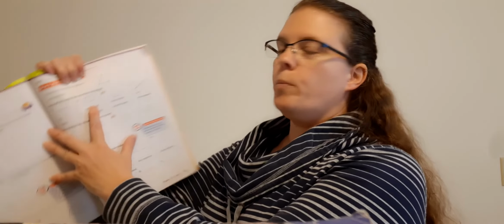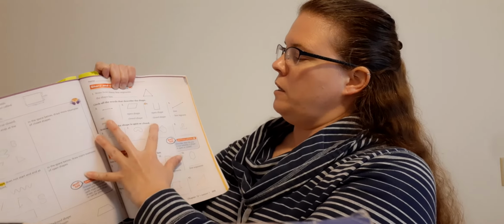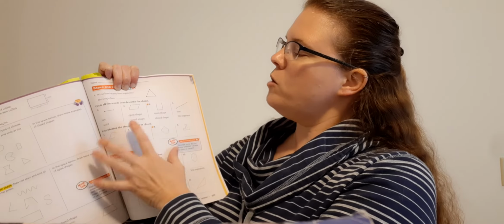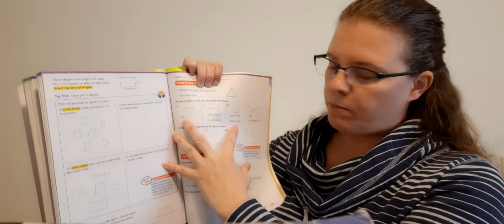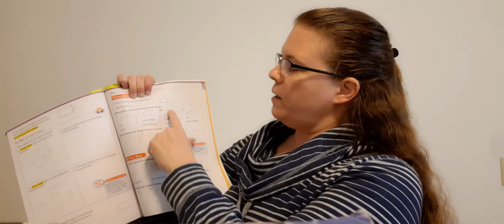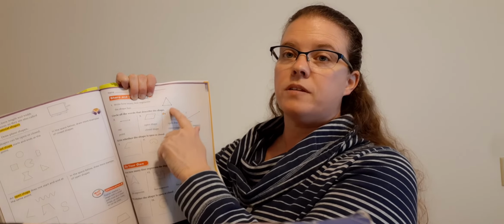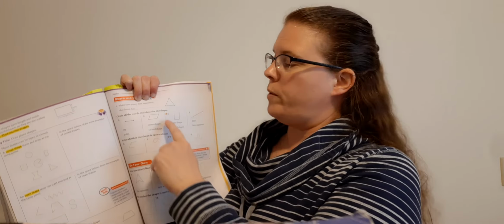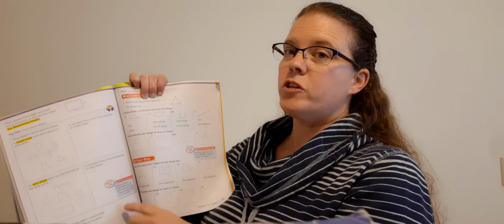Number 3, open shape, closed shape. Do you see any openings there? Nope, so it is a closed shape. Number 4, open shape, closed shape. It is an open shape. Good job. See that opening up there? It shows me that it didn't start and stop at the same spot. So it started here, went down and up, and stopped here. Didn't stop where it started.